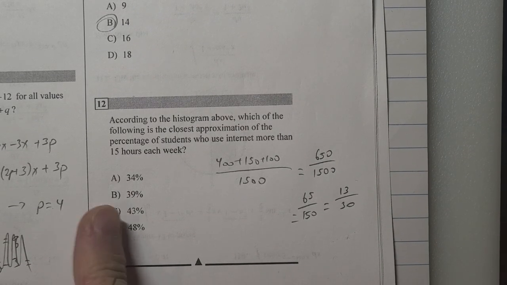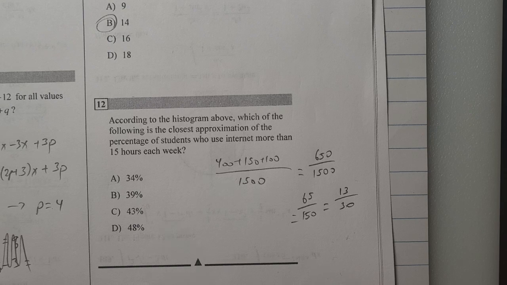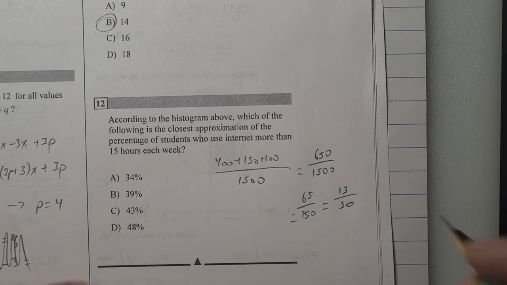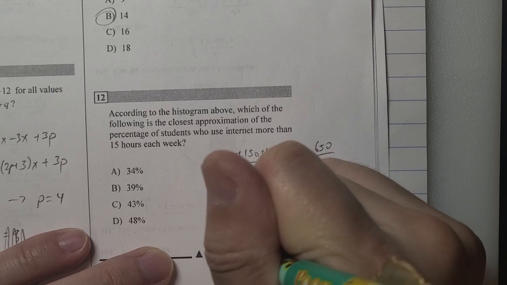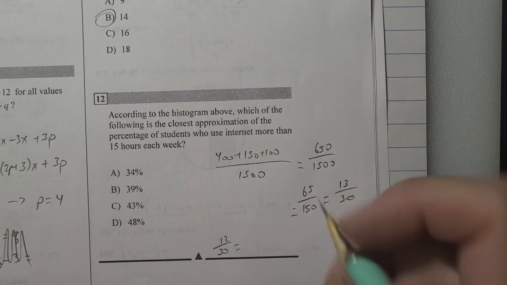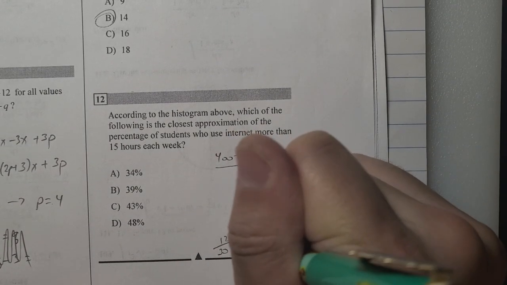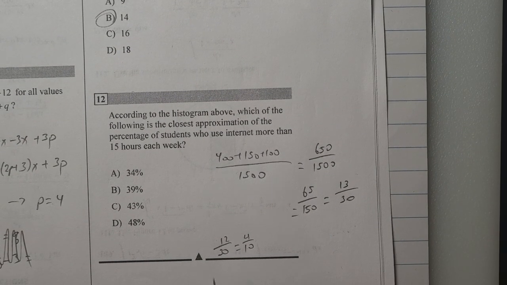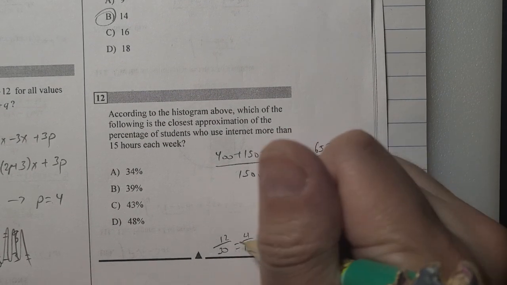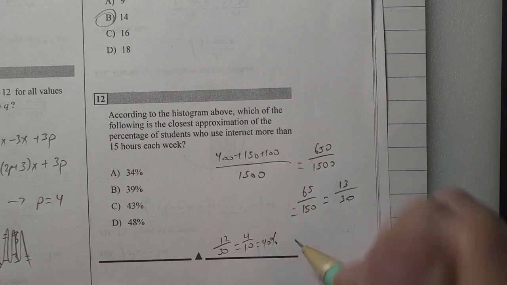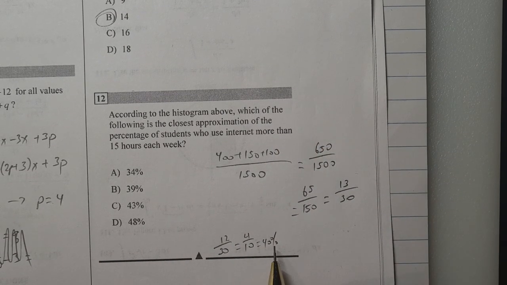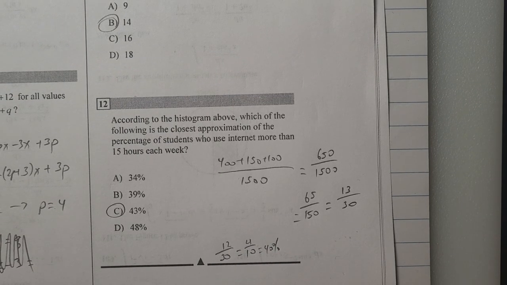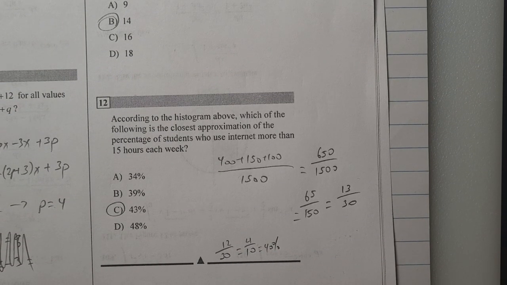That doesn't quite help us because these choices are all like that. So we need some number sense. What is 12 over 30? That is 4 over 10, right? I just divide by 3 on top and bottom. This is 40%. So 13 over 30 is a little more than 40%, so it should be C. That's the best answer. You don't get a calculator, so you gotta have good number sense here.